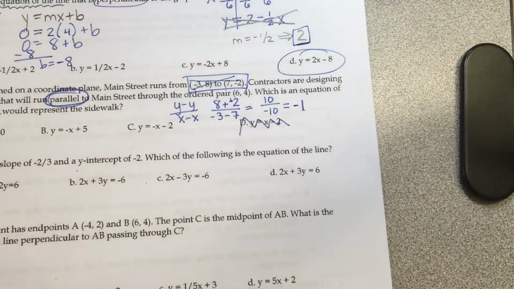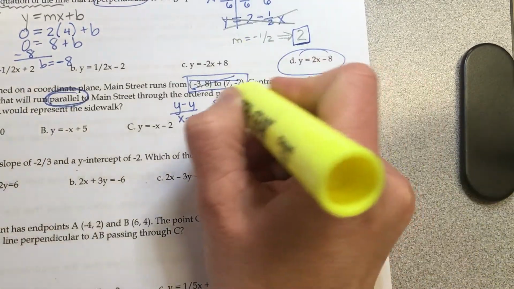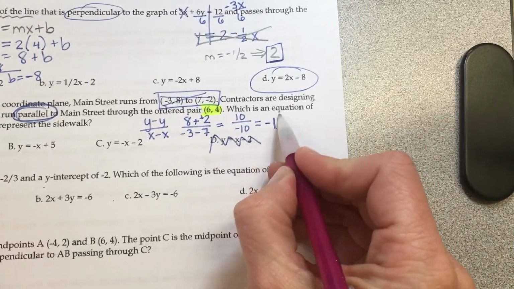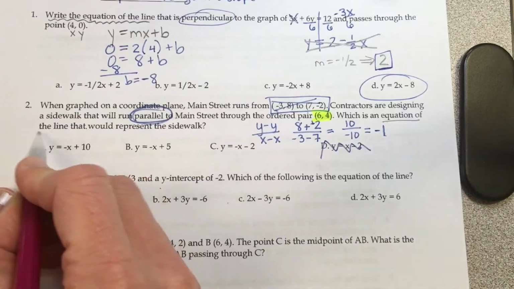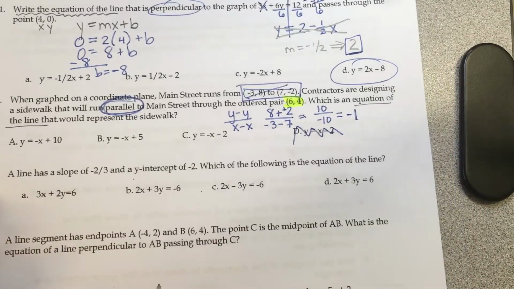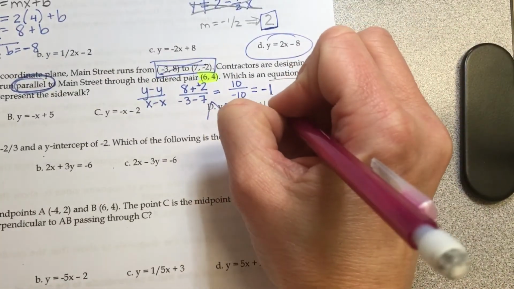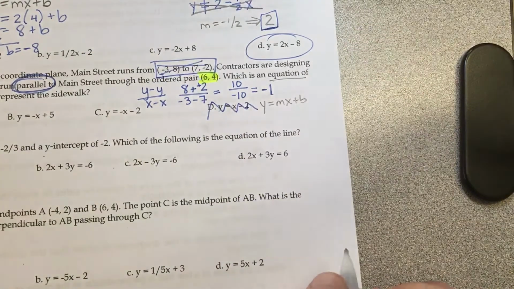6, 4. Now it has to go through the point 6, 4. Okay? All right, so again, if you go back and read the question, it says equation of the line. What's the formula for that? Good. Y equals mx plus b.